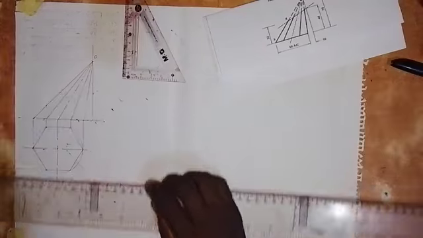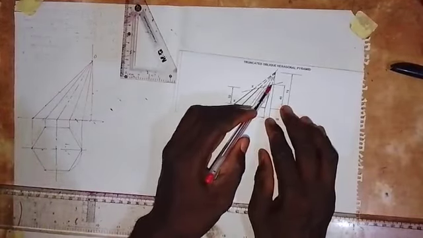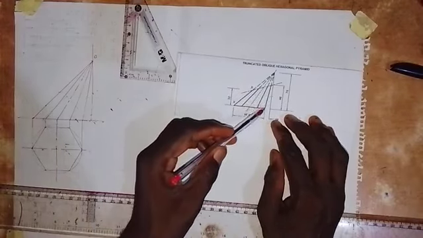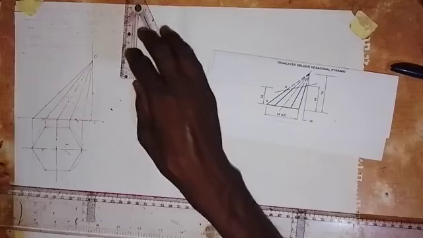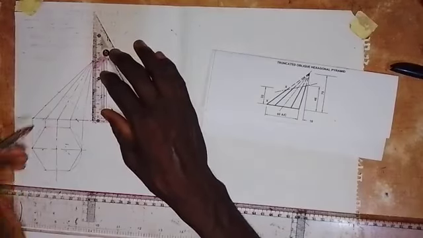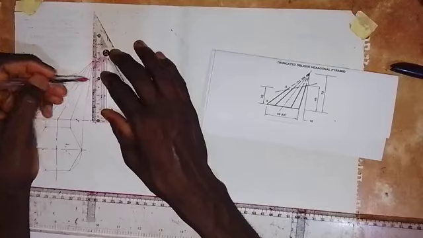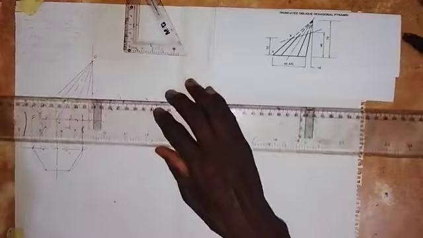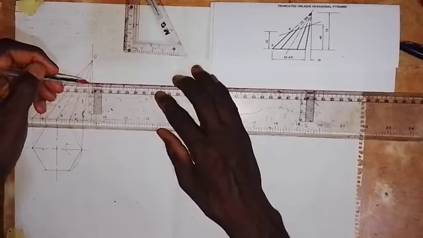So we have this. Okay, then we also have that the cutting plane touches this particular line at a distance of 46 from the base. So I have to come here and take a measurement of 46 millimeters. So this is 46 millimeters here. So I will come here and trace that 46 to touch this line.